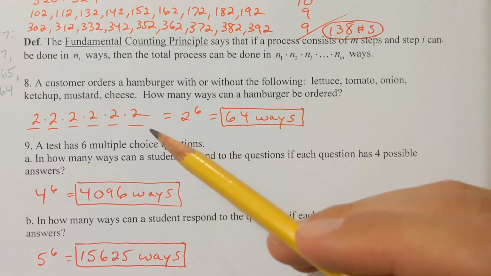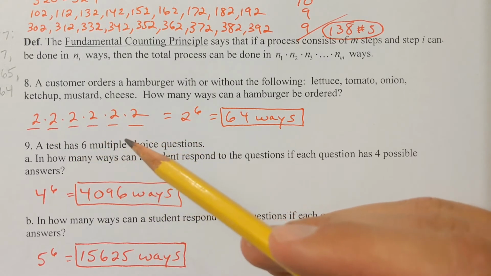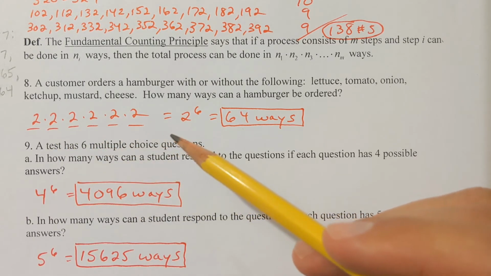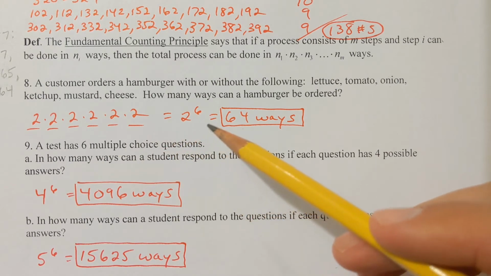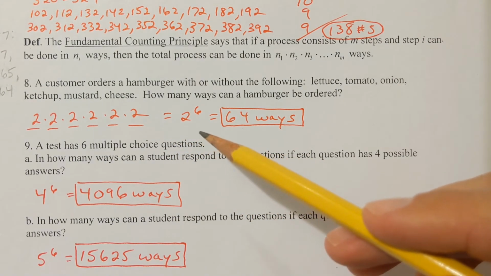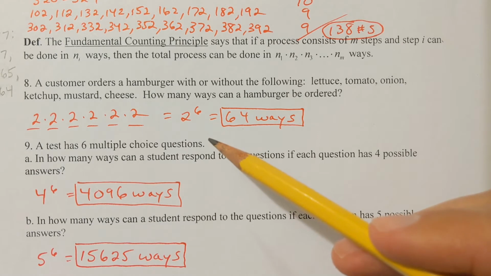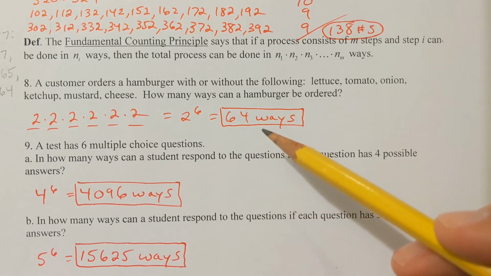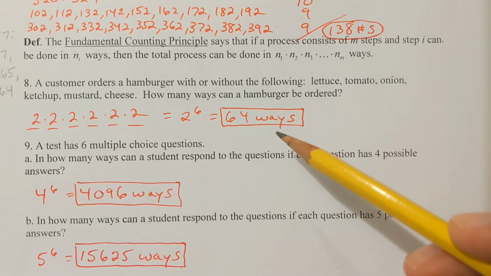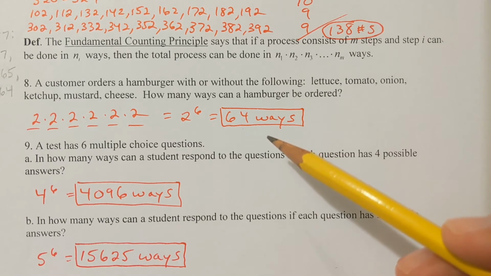Because I'm only going to say yes or no, that's only 2 choices, and so I'm going to have 2's across the board there. 2 multiplied by itself 6 times would be 2 to the 6th power, and 2 to the 6th power is the same as 64. So there's 64 different ways that a customer can order a hamburger.